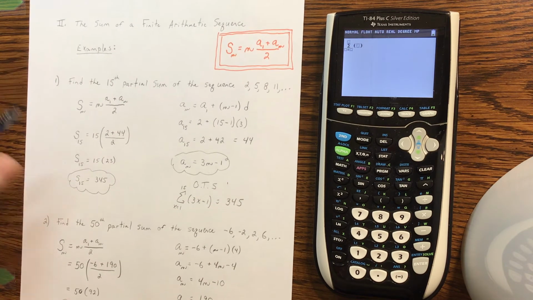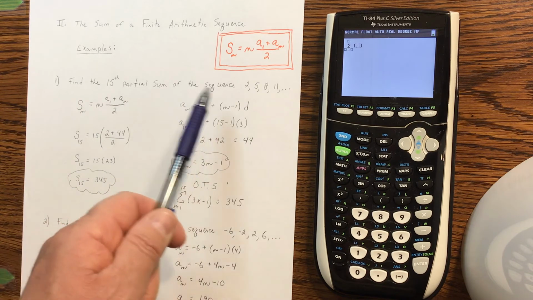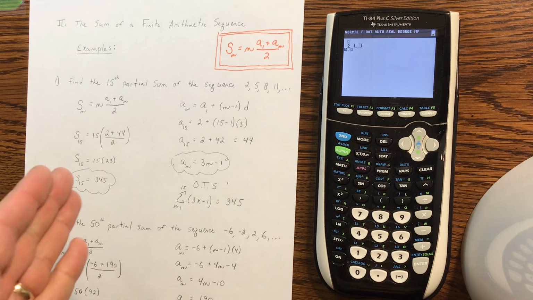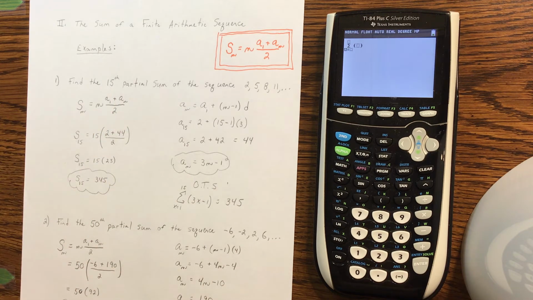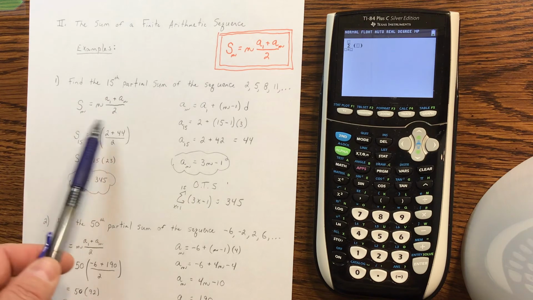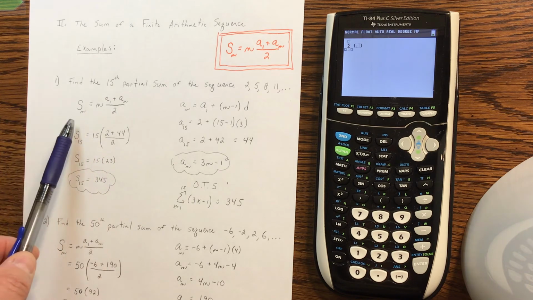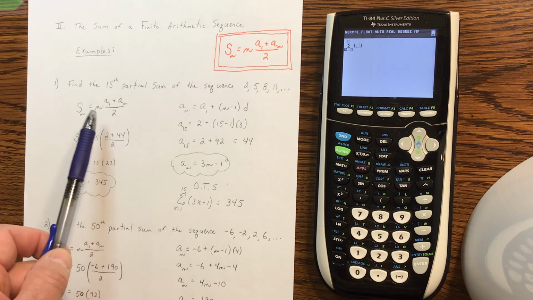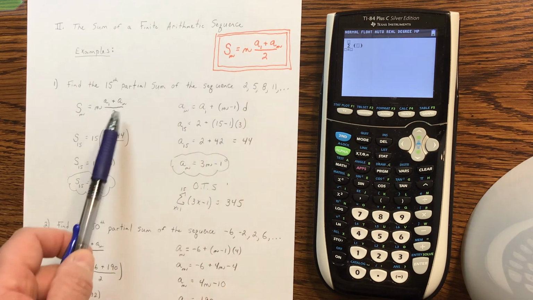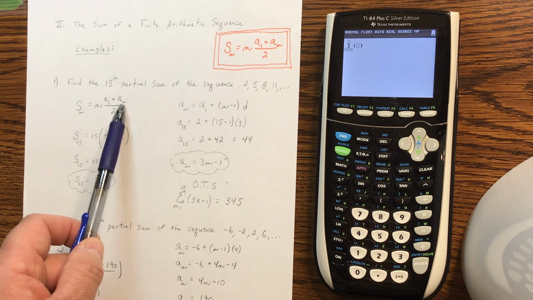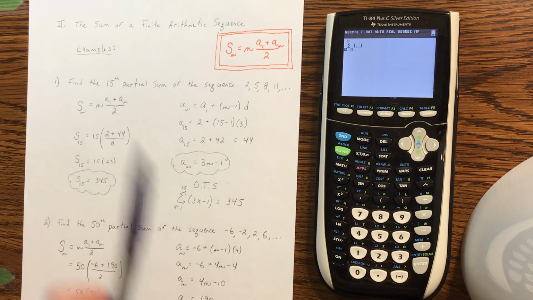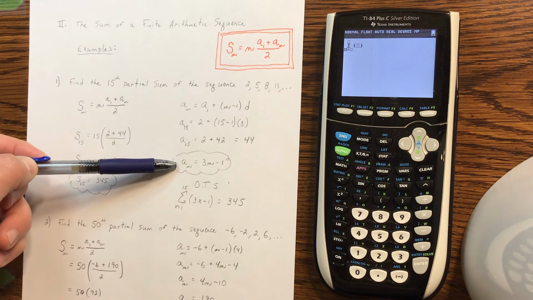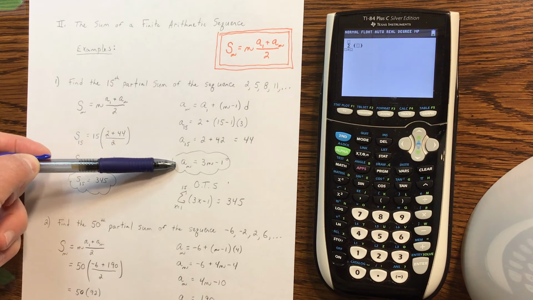So we want to find the 15th partial sum of the sequence. In other words, we want to add together the first term all the way up to the 15th term. So the first thing we've got to do, in order for us to do this part, is find the sum of the 15th term. n is 15, but we need a couple of pieces of information. We need to know the first term, which we already know is 2, but we need to know what the nth term is. In other words, we need to know what the 15th term is in order to do the summation. So all the work over here is setting up our equations so that we can find the 15th term.